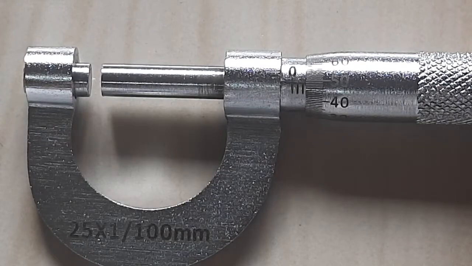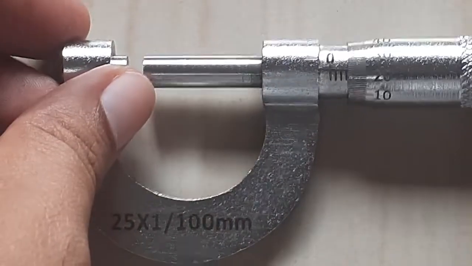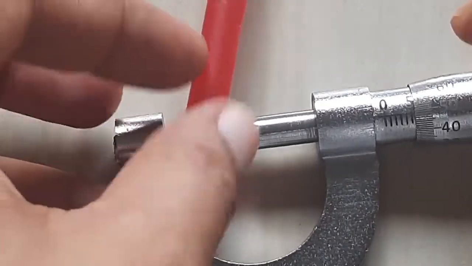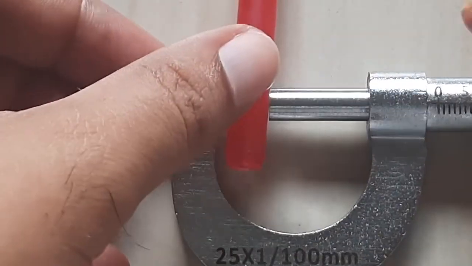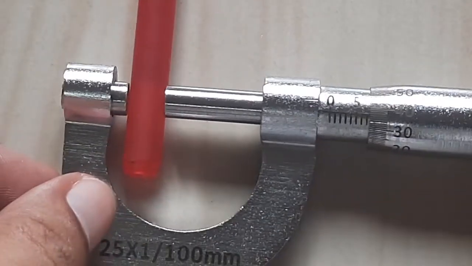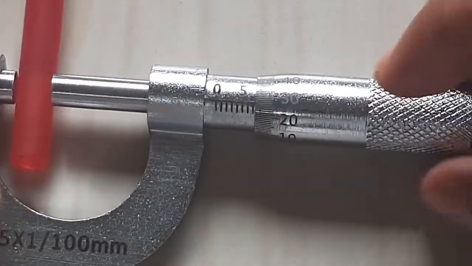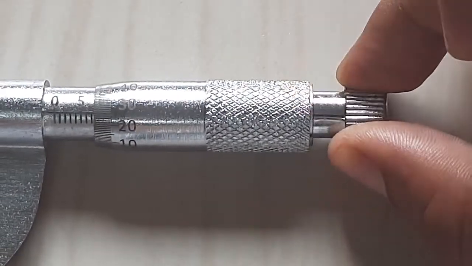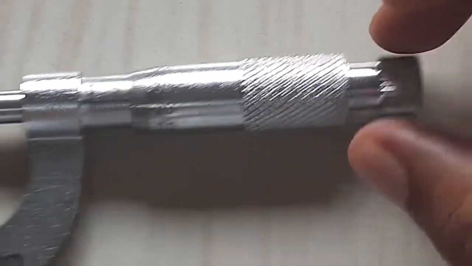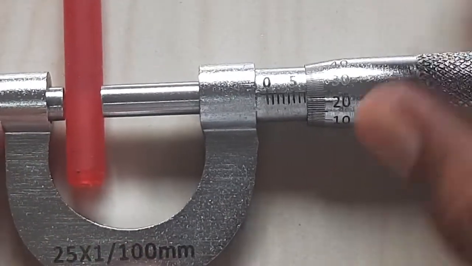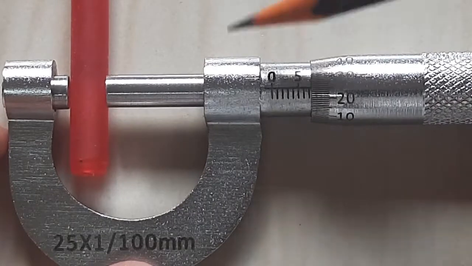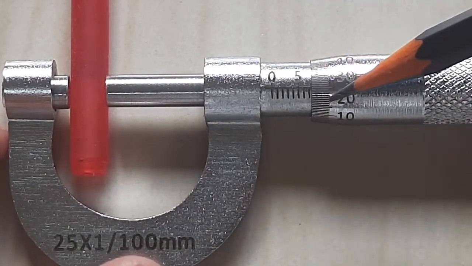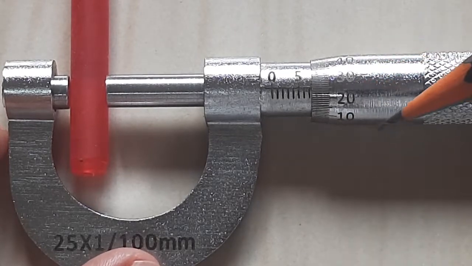Now if I want to measure the diameter of any cylinder, you have to place it like this, and you have to tighten it, but the final tightening you have to give by moving the ratchet, and this type of two sounds will come. So it means it is already fitted. Now you have to find out the main scale reading and also the circular scale reading.